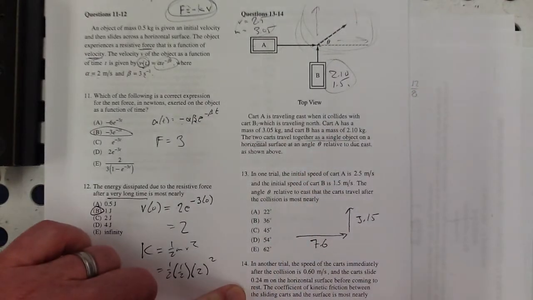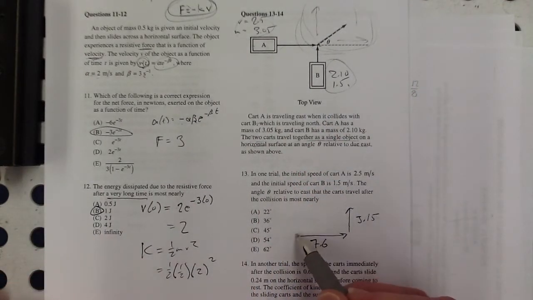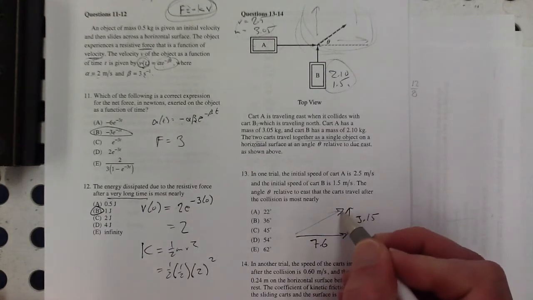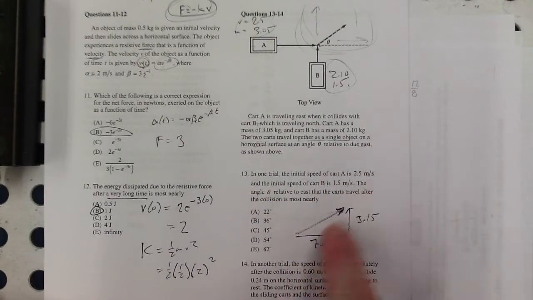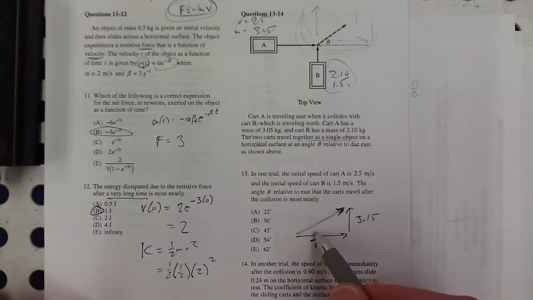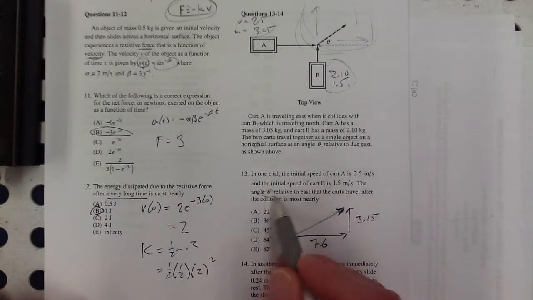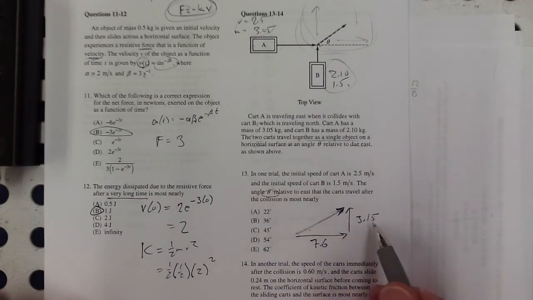It doesn't matter what the total mass is. I just need to find the angle. Whatever the mass is, that would affect the magnitude, but not the direction for the total. Actually, the mass would only affect what the velocity is. The total momentum is just the vector sum of these two things. So I just need to figure out what this angle is. I need to do tangent inverse, rise over run.